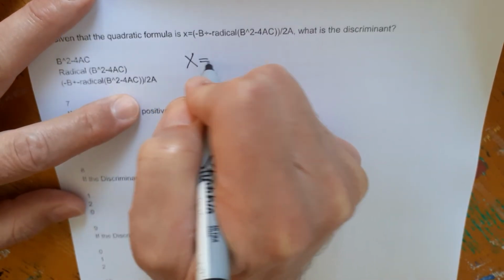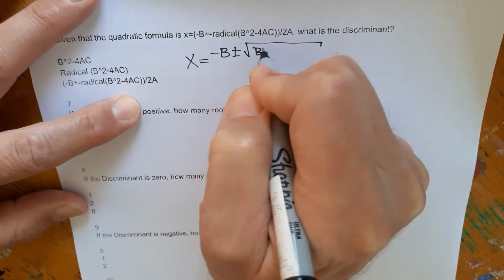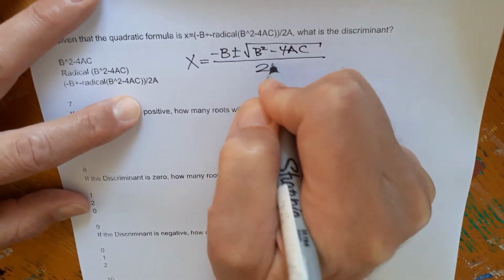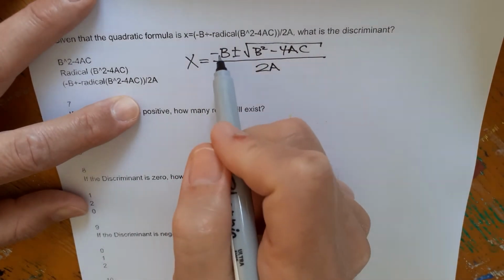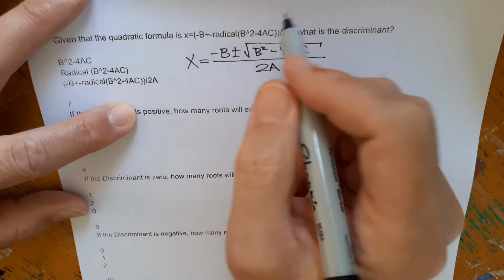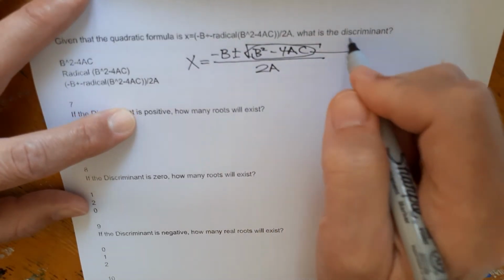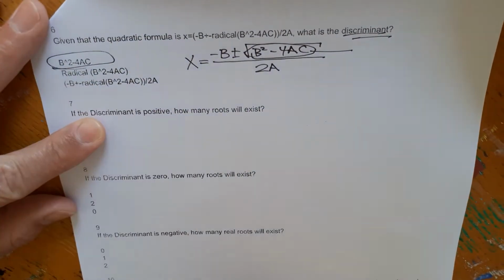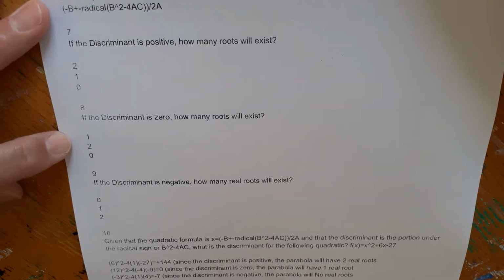So just to write this out once, I'm not going to do it every time, the quadratic formula is x equals negative b plus or minus radical b squared minus 4ac all over 2a. And that's the fastest way I've found to say it. This, under the radical, is called the discriminant. It is b squared minus 4ac. That's it. Now we're going to use the discriminant to explain what's happening with the parabola.